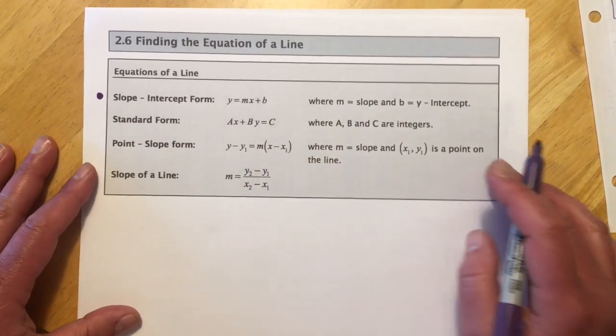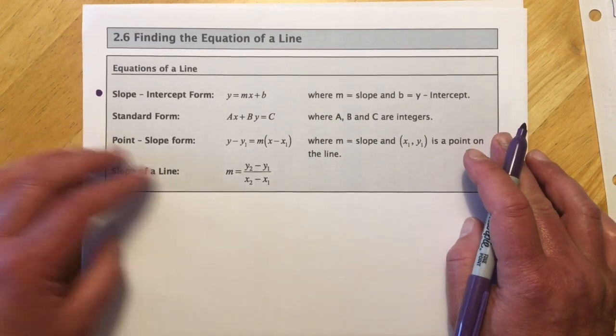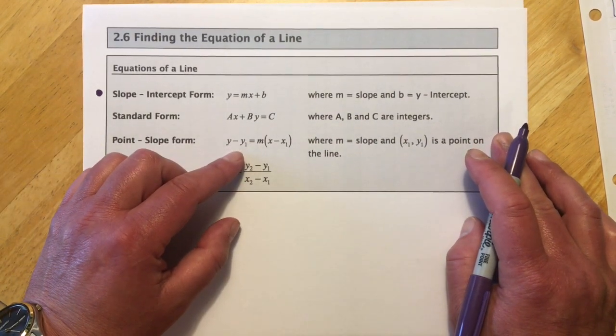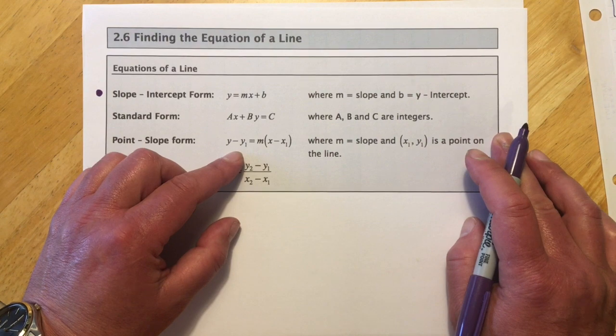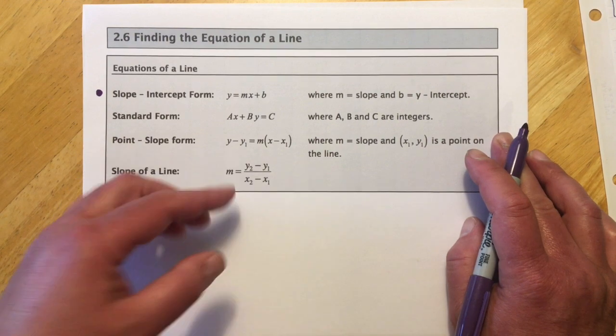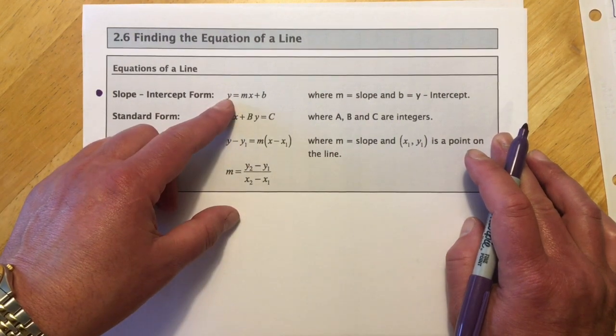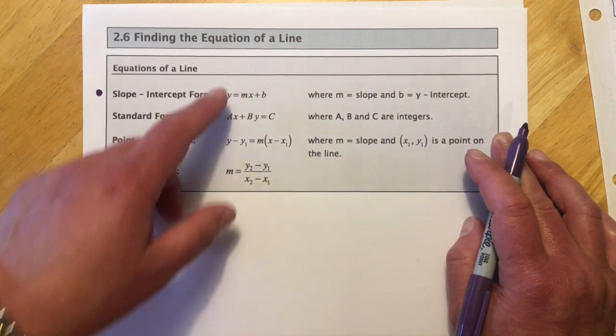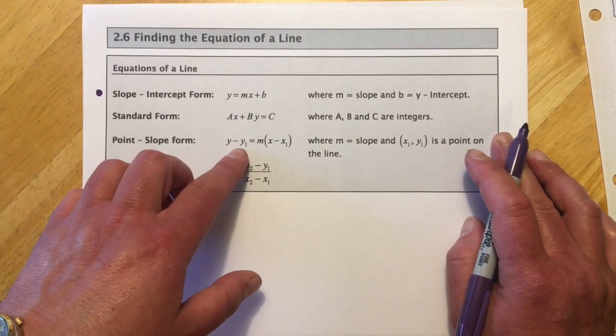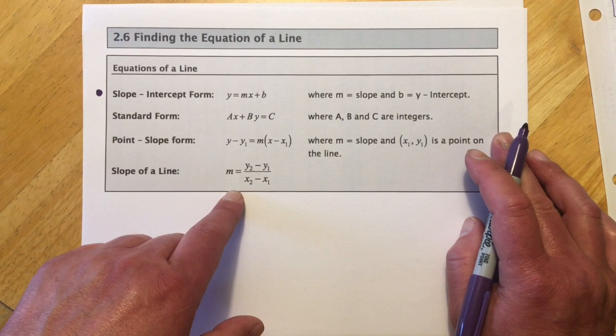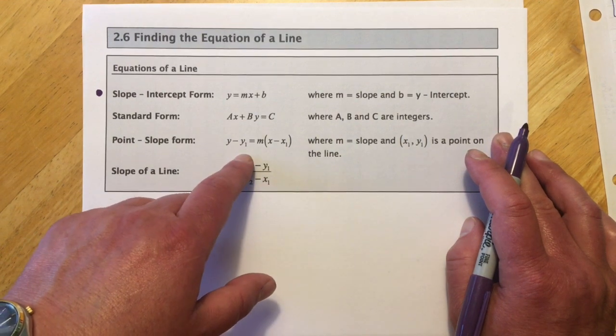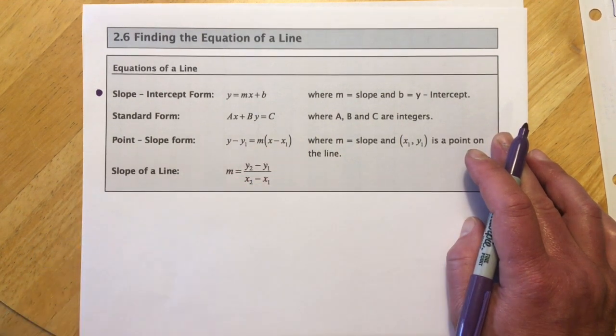Point slope form. This one is another way of finding the equation of a line. I think I did it during the section. I usually use y equals mx plus b when people are first learning this, just to have one version of it. This and the slope formula are actually the same thing, but this you definitely don't need to worry about so much on the exam.